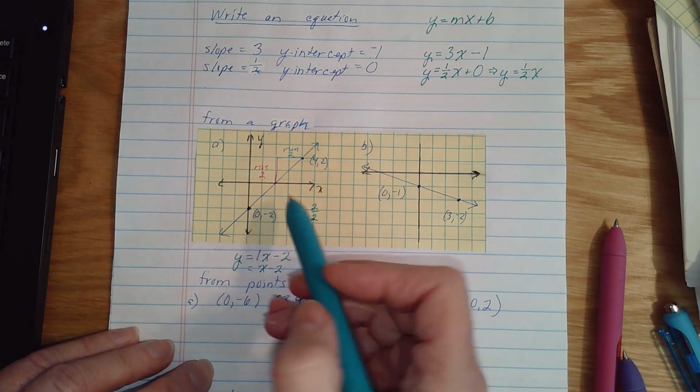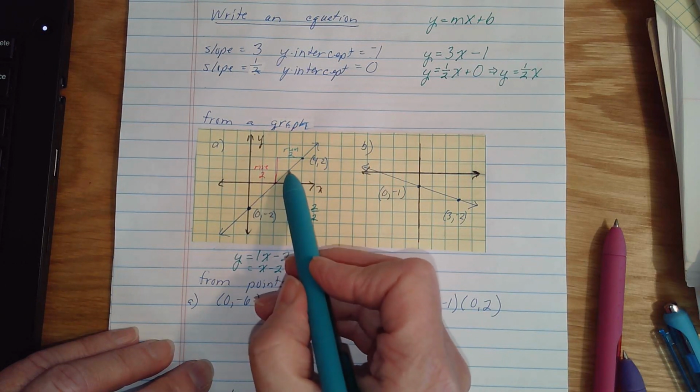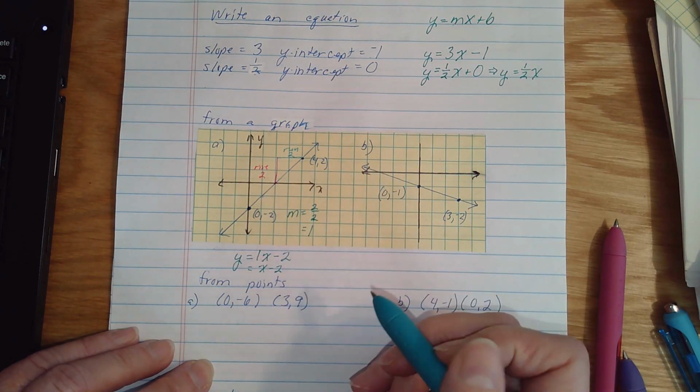And had I been particularly observant, I would have noticed that we had perfect lattice points all along here. Give you a minute to look at that.